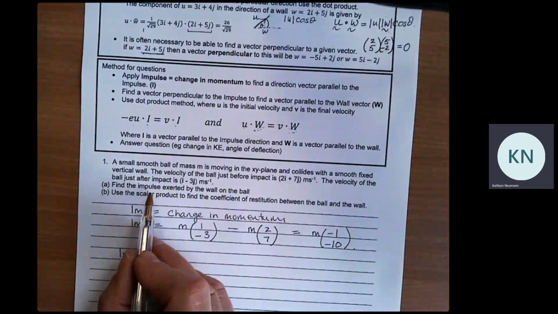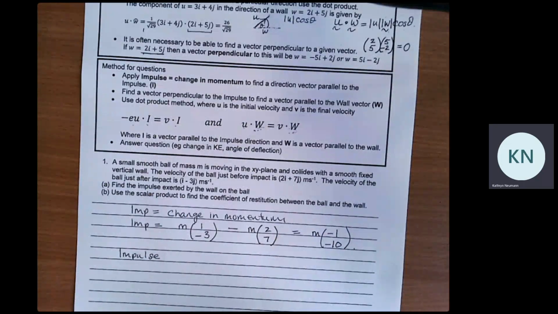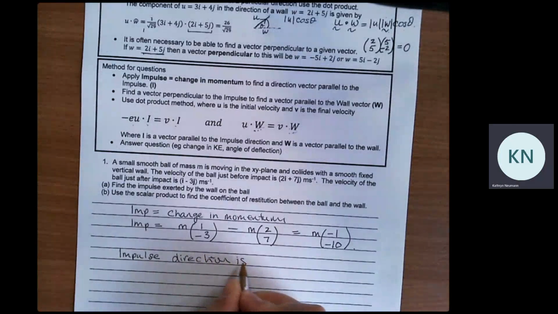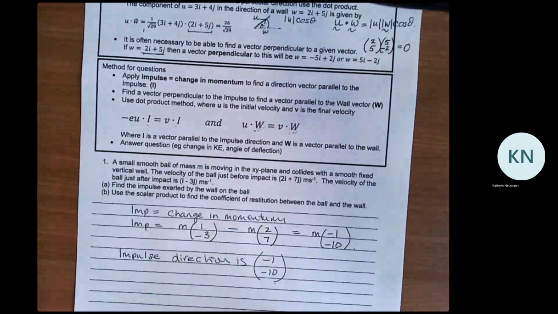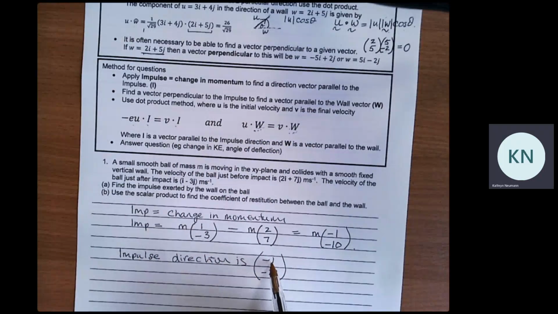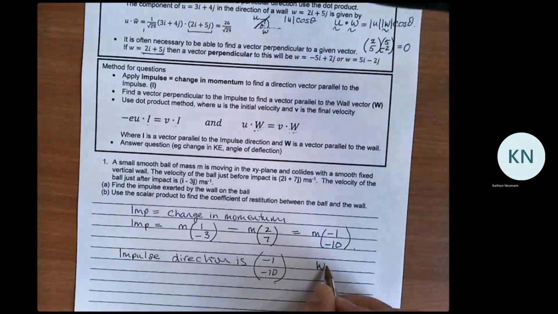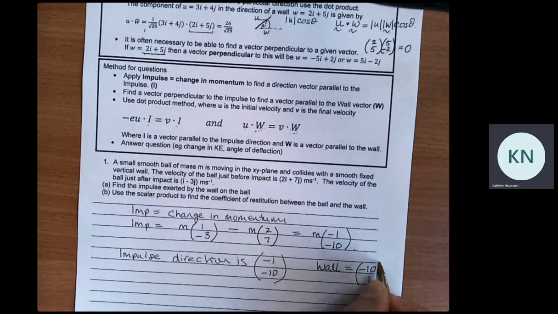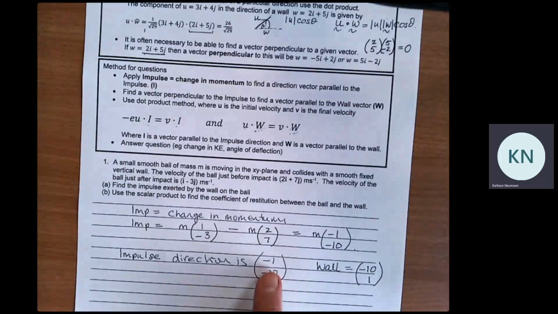Just check that it doesn't ask for the magnitude of the impulse. No, it wants the impulse, so we give it as a vector like that. This is telling us that the impulse direction is minus 1, minus 10. Now we also need to know the direction of the wall. So if the impulse direction is minus 1, minus 10, the wall will be perpendicular to that. So we can say that the wall direction will be, switch them over and change the sign. So that's the wall direction there. And let's just check, if we did the dot product, it would be 0.